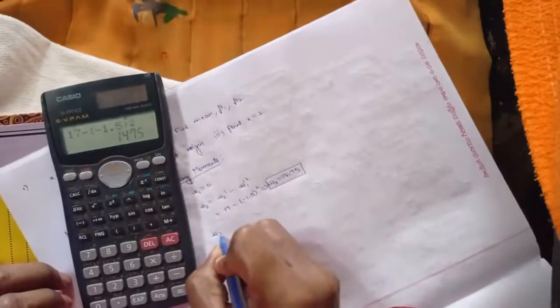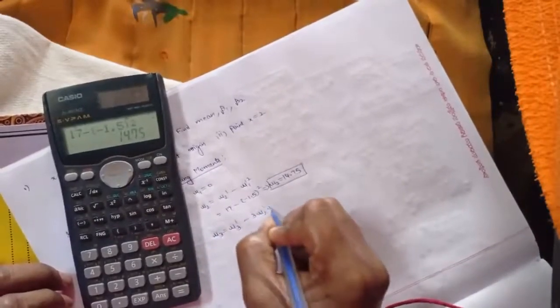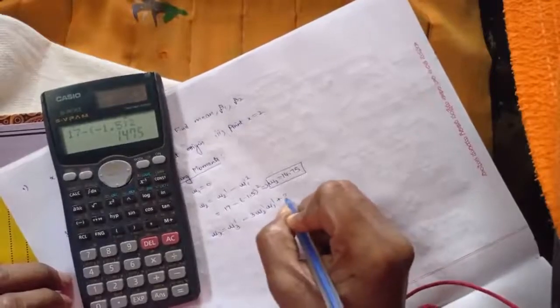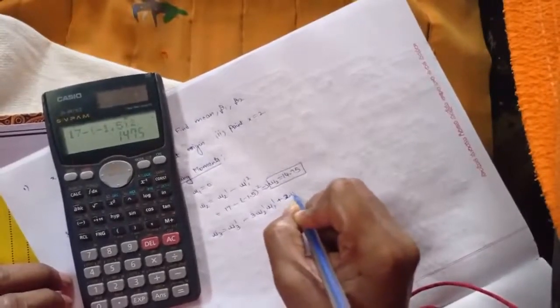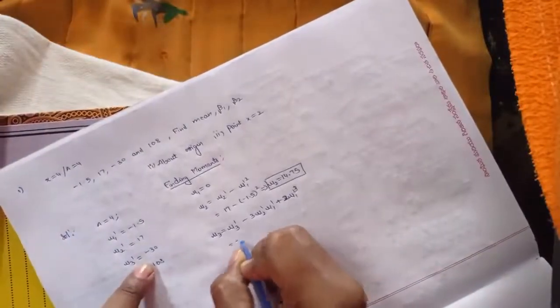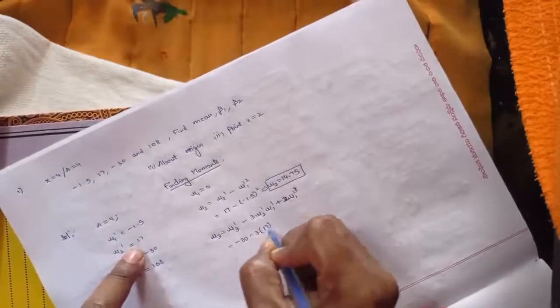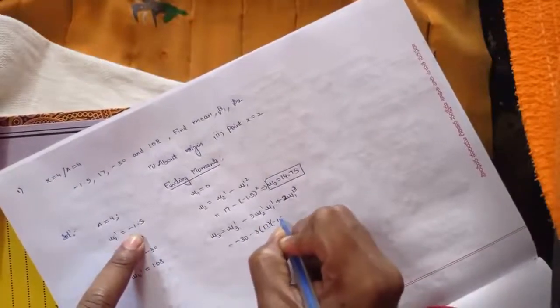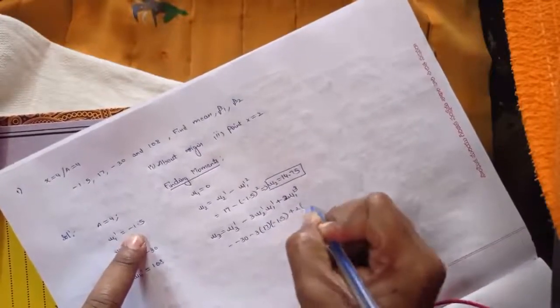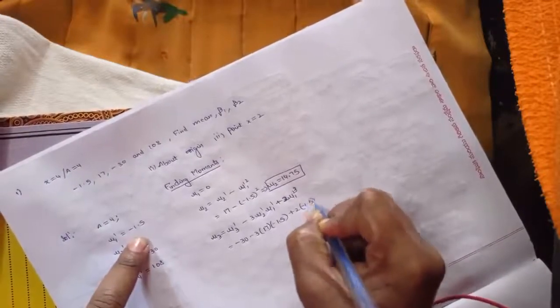Coming to mu3, it is nothing but mu3 dash minus 3 mu2 dash mu1 dash plus 2 mu1 dash power 3. What is mu3 dash? Mu3 dash is minus 30, minus 3 of mu2 dash, which is 17, times mu1 dash, which is minus 1.5, plus 2 of mu1 dash, which is minus 1.5, power 3.